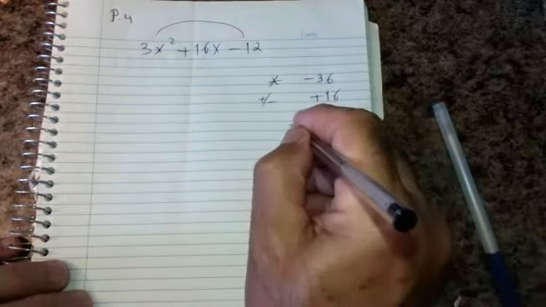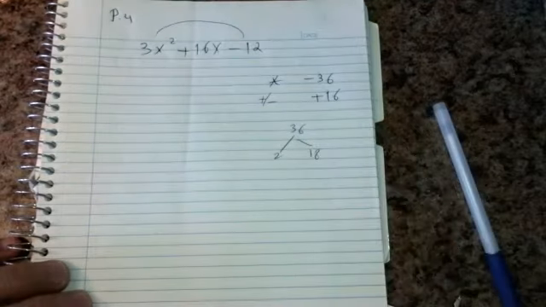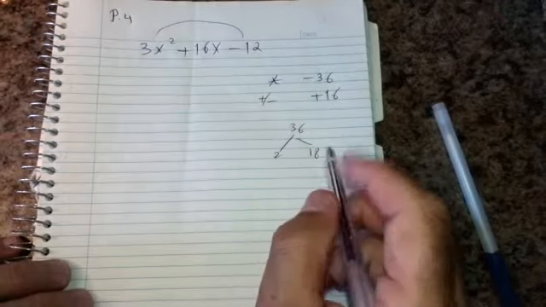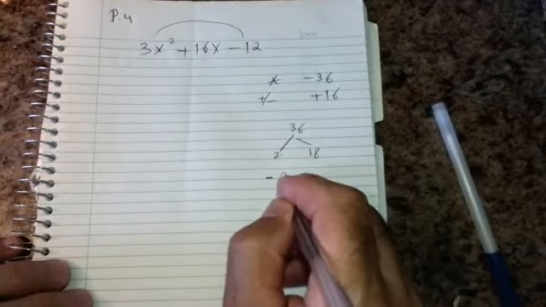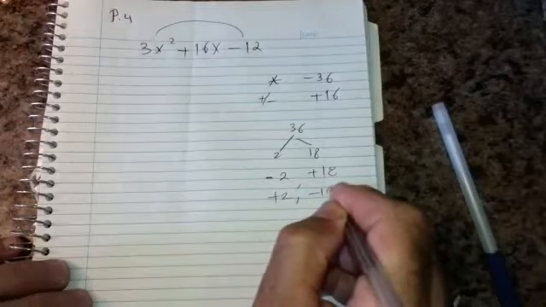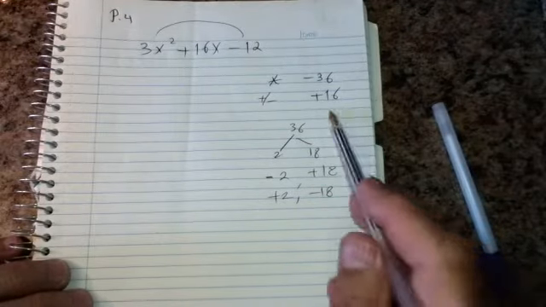If you take 36 and divide by 2, it gives you those two numbers, 18 and 2. But I want it to be -36. So is it -2 +18 or +2 -18? Both of them give you -36, but which one of these two pairs would give you +16?